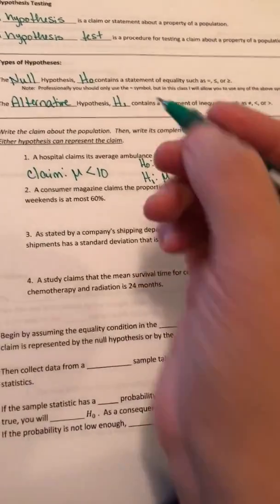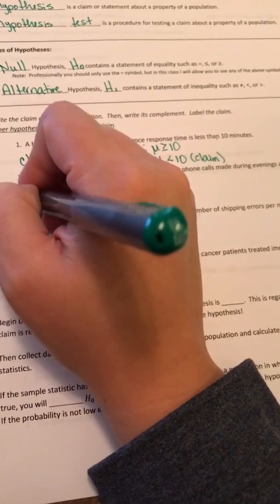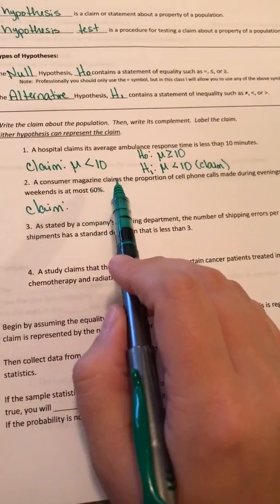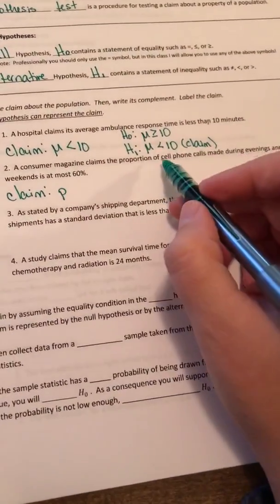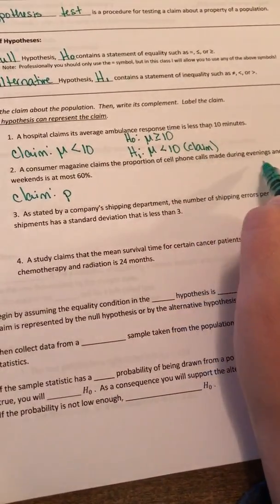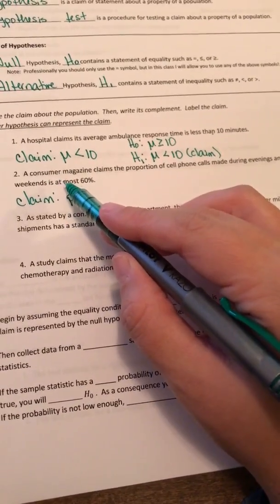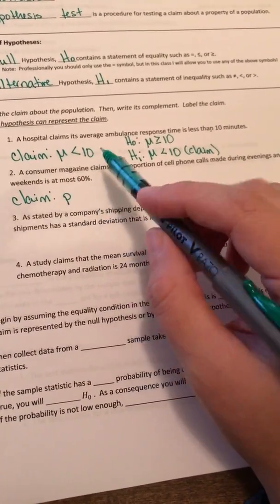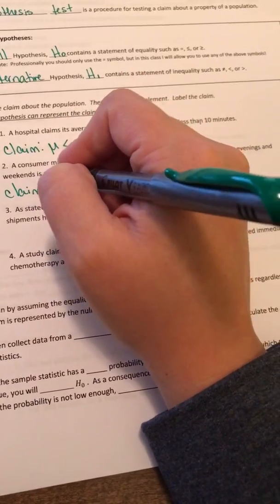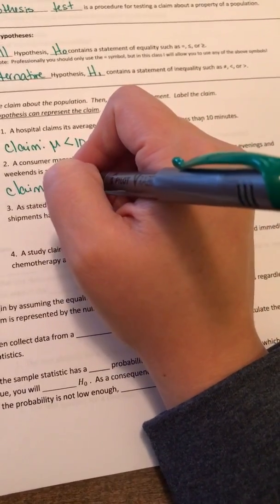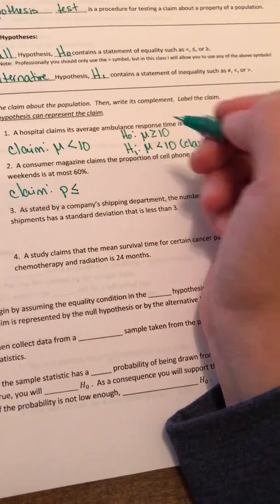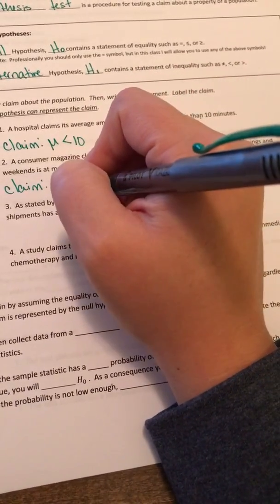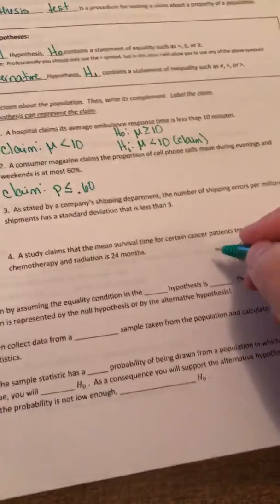So that's all we want to do there. So for number 2 then, first you're going to write your claim again. A consumer magazine claims the proportion, so for proportion we use P, of cell phone calls made during evenings and weekends is at most 60%. So at most means it cannot be over 60%. So 60% is the highest. So P would be less than or equal to 60%, or you can switch to decimal form 0.60.